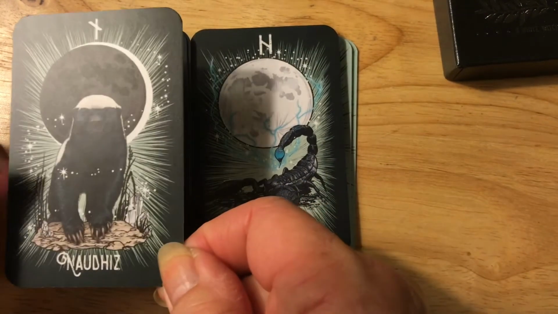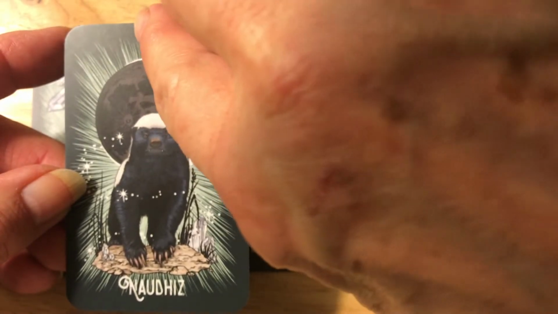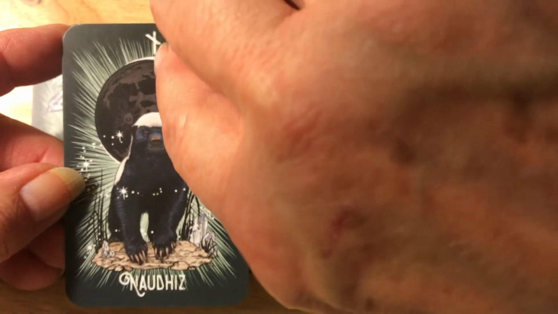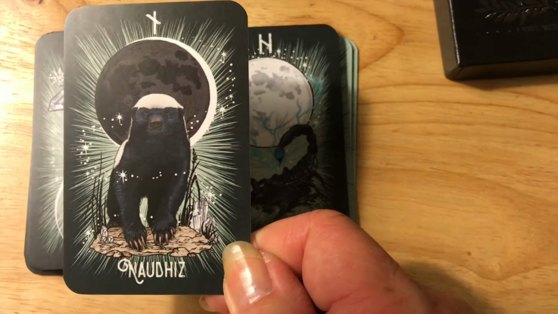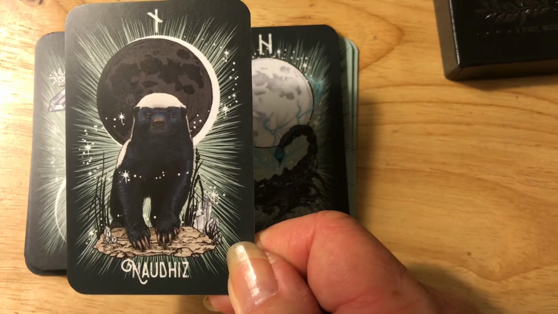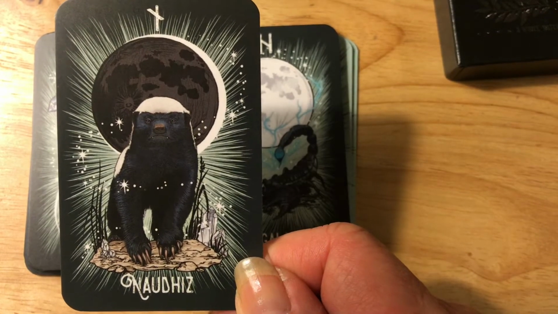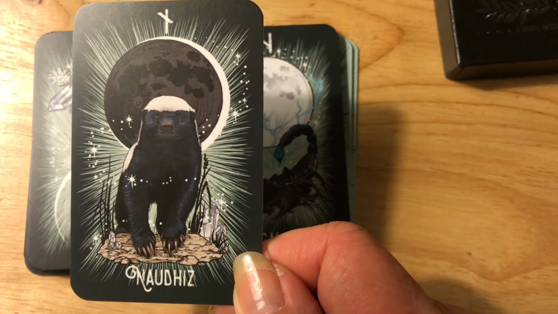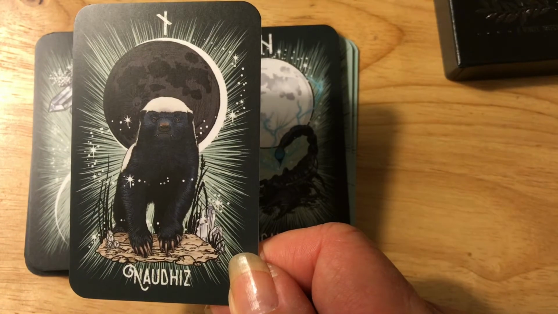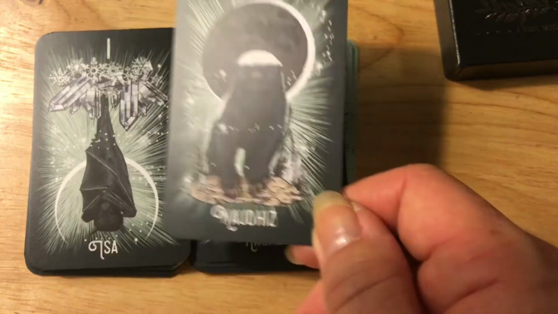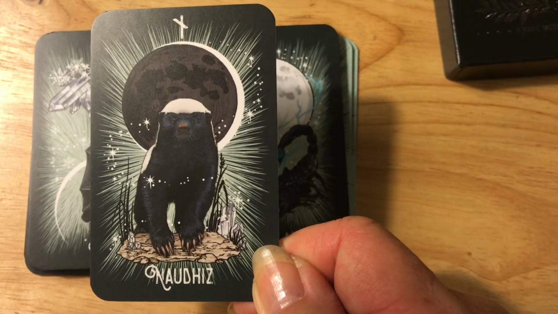This is actually the rune that's more like our modern day N, and it looks a little like an N, but it doesn't have that second straight line there. But this is the rune Naudiz, and it literally means need, desperation, emergency, necessity, delay, or patience when you see this come up. I like that it's got a sloth there, very slow animal.